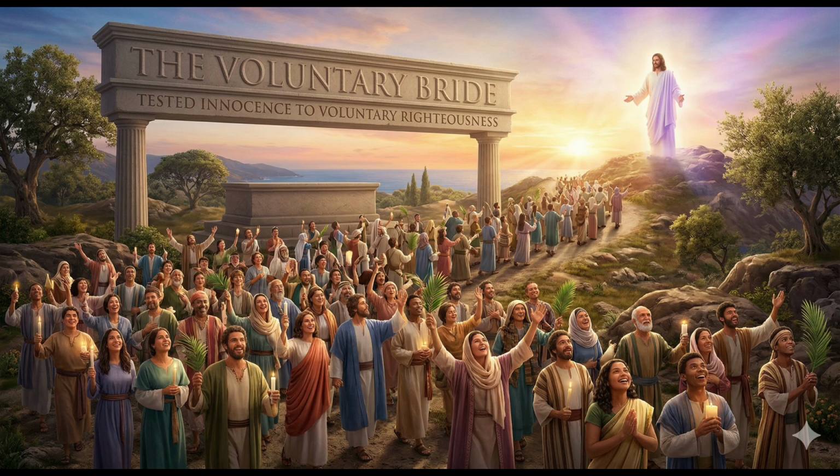Exactly. But in this covenantal architecture, predestination is not about who is saved. It is about the predetermined destination of the bride. Let me make sure I'm tracking with this. You're saying the destination is what is predetermined, not the specific individuals who go on the journey. Precisely. The destination is that the voluntary bride will ultimately be conformed to the image of the Son. The spirit-indwelt man.